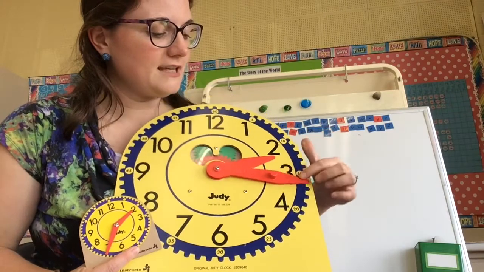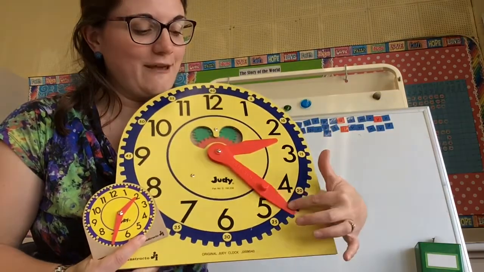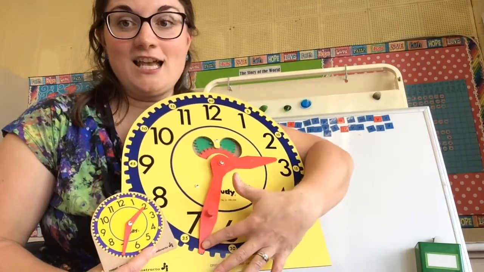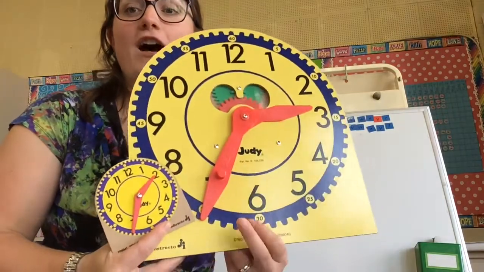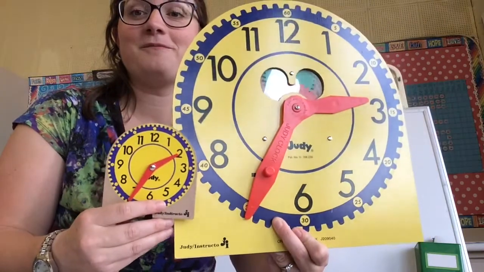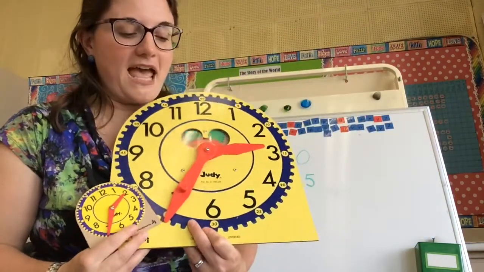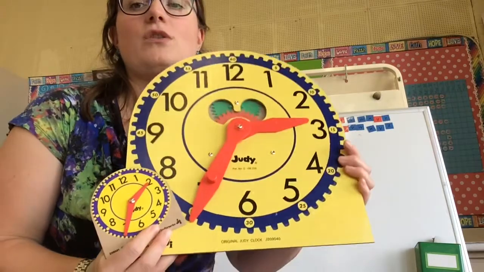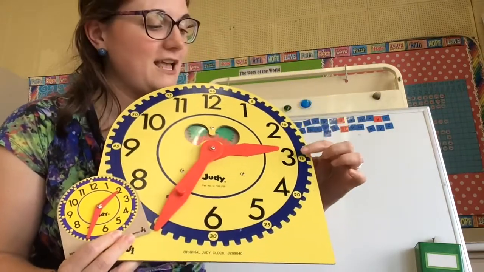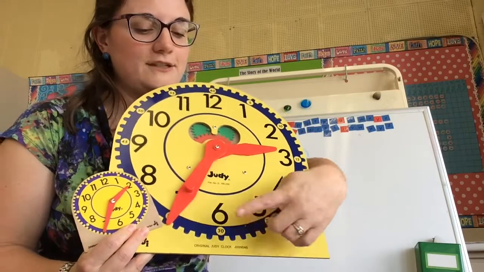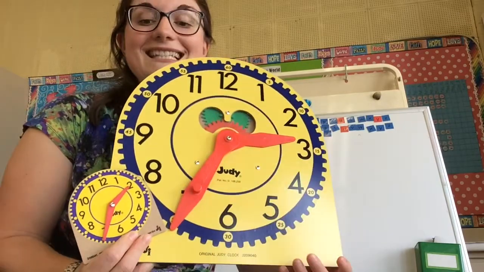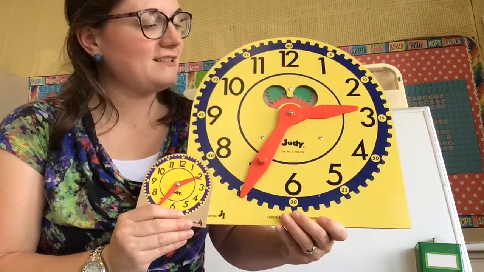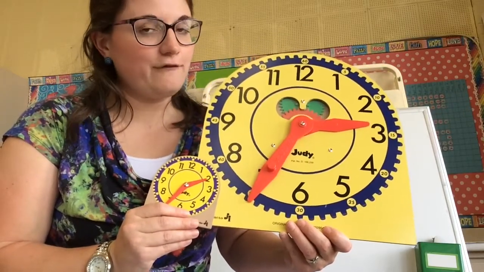5, 10, 15, 20, 25. Do they look the same now? How many minutes passed from 2:10 to get all the way down to 2:35? How many minutes? Ready? 5, 10, 15, 20, 25. 25 minutes passed to get from 2:10 to 2:35.